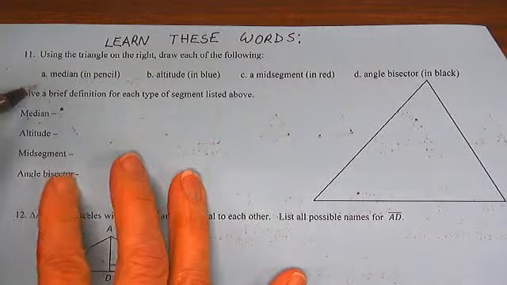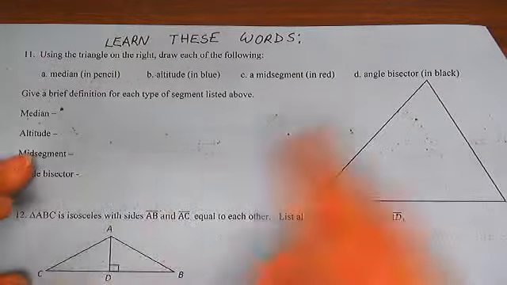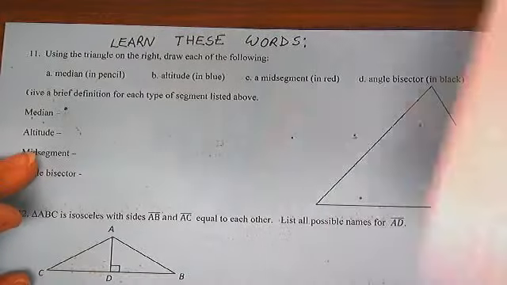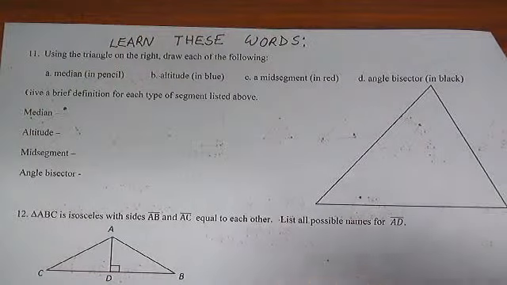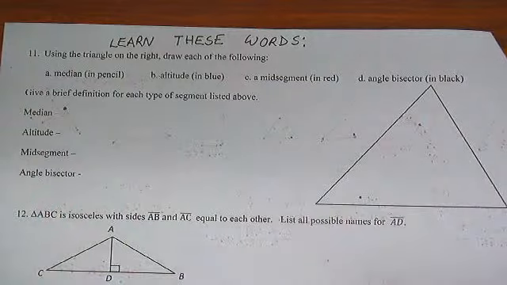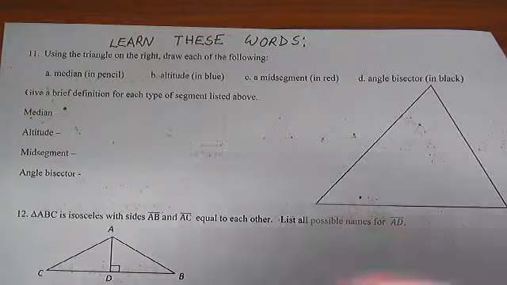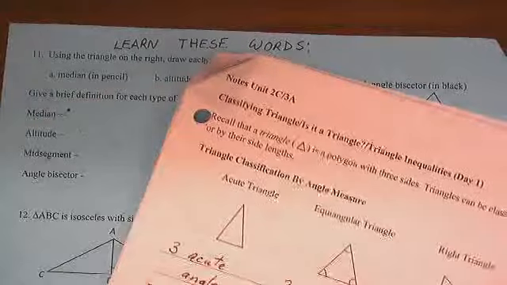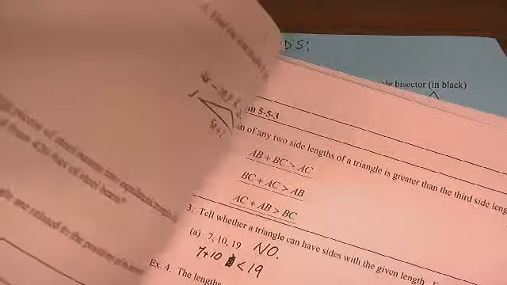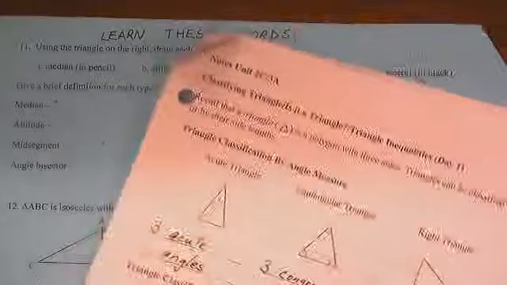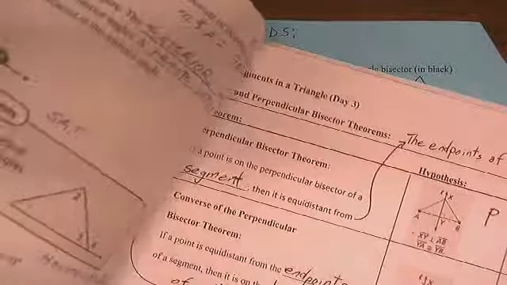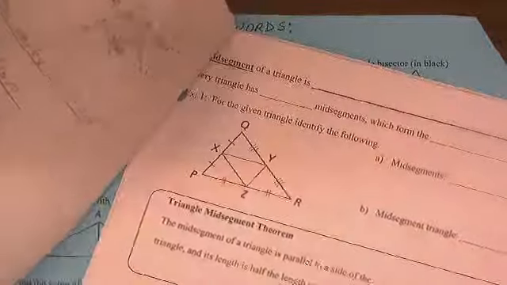A median. What the heck is a median? Wait, let's look in our notes. Median, median. Where is a median? What is a median? Do you have your notes? Are you looking for your notes?